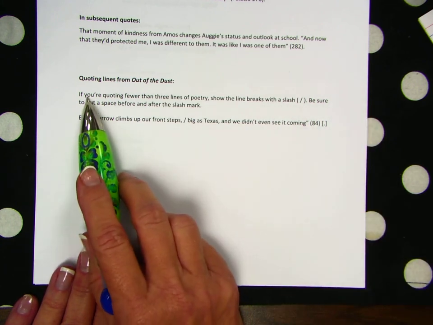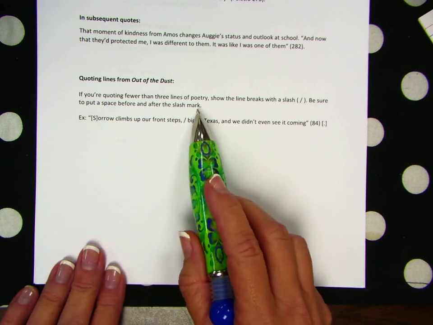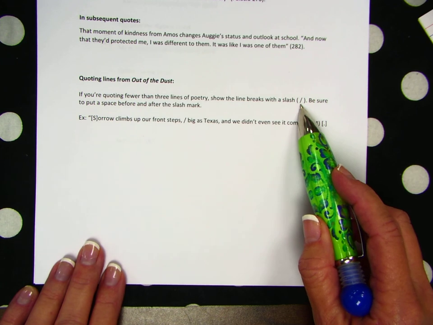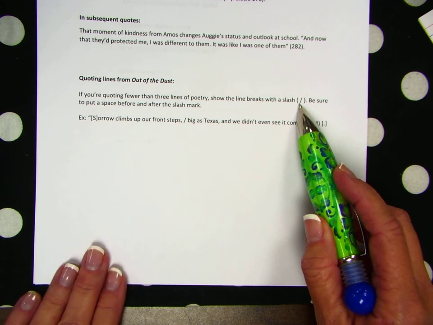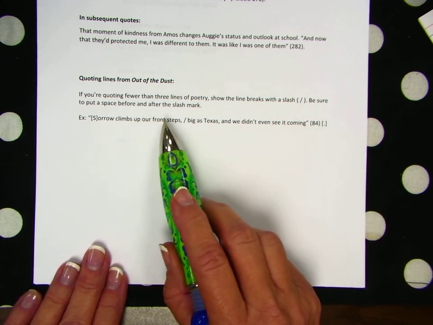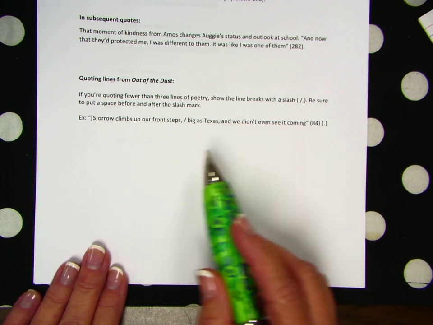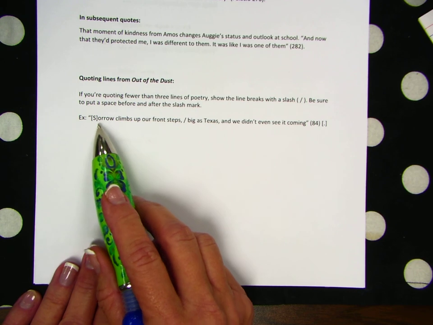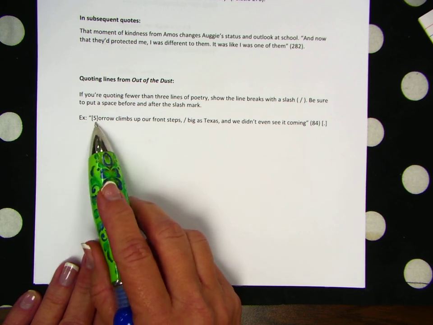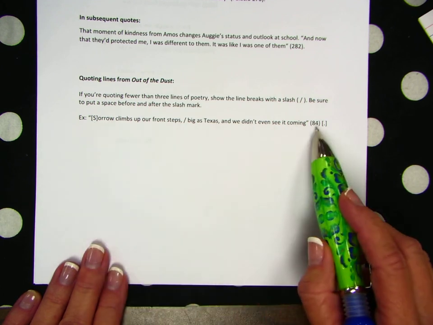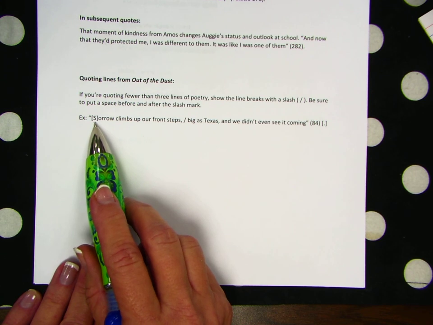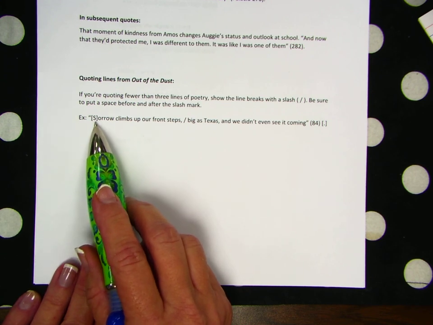And according to MLA, if you're quoting fewer than 3 lines of poetry, you show the break lines with a slash. You know how to do that from our dialectical journal. Be sure to put a space before and after the slash. Here's an example straight from Out of the Dust. You'll see I bracketed sorrow. That tells you that in its original form on page 84, sorrow is lowercase. But for my purposes, I want it to be the first word of the sentence, so I put it in brackets.